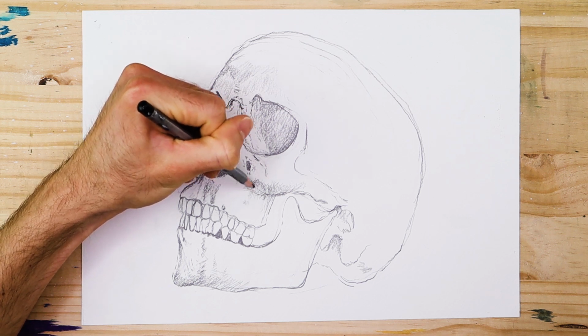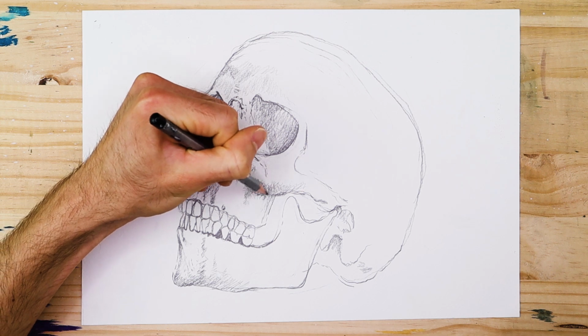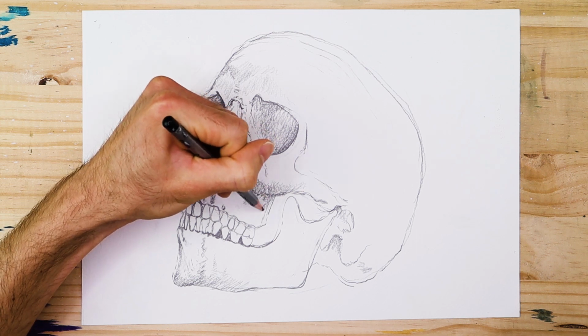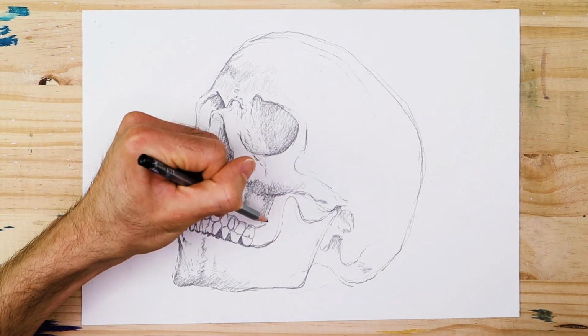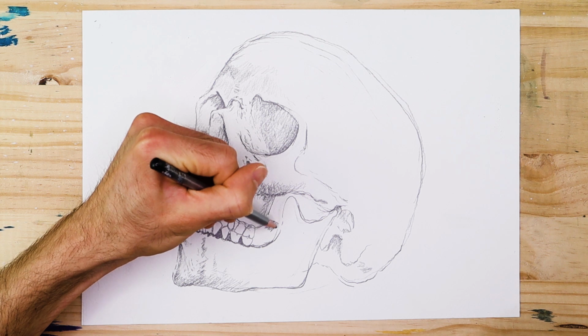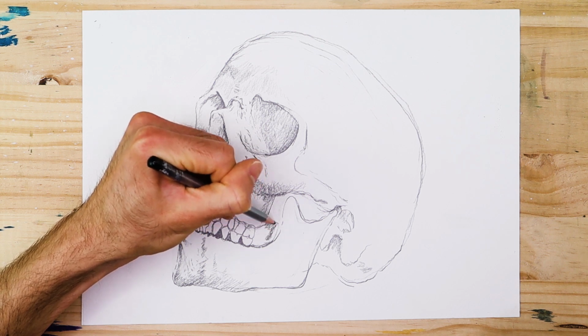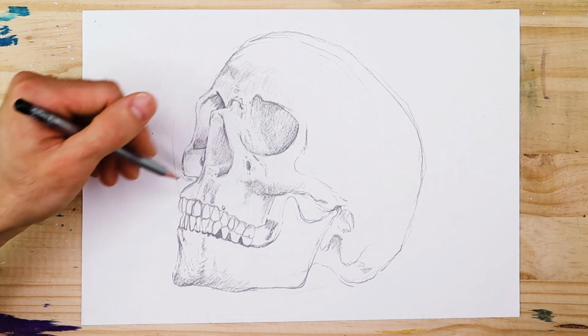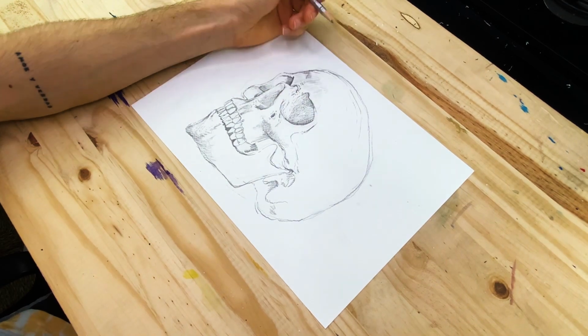We want to think about the different bone segments, such as the zygomatic bones, the lacrimal bones, as well as the nasal passage, and how these different features have smaller indentations and protrusions of bone structures within them. The more time we take analyzing and looking at different diagrams and representations of skulls, the better chance we're going to have of effectively representing these features, and this is where our shading process begins with our pencil.